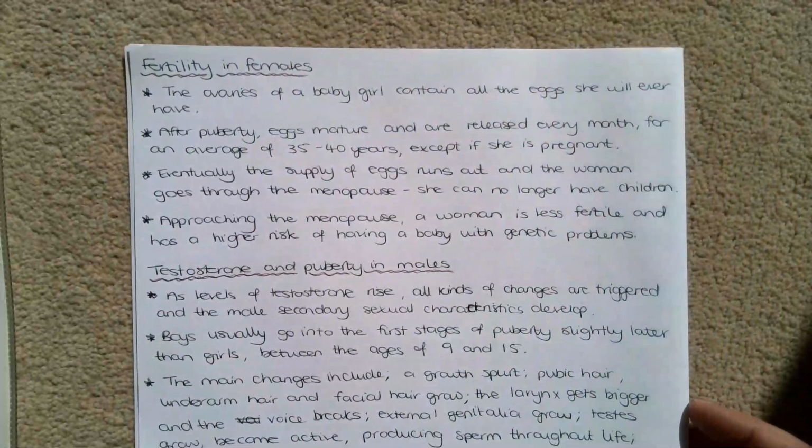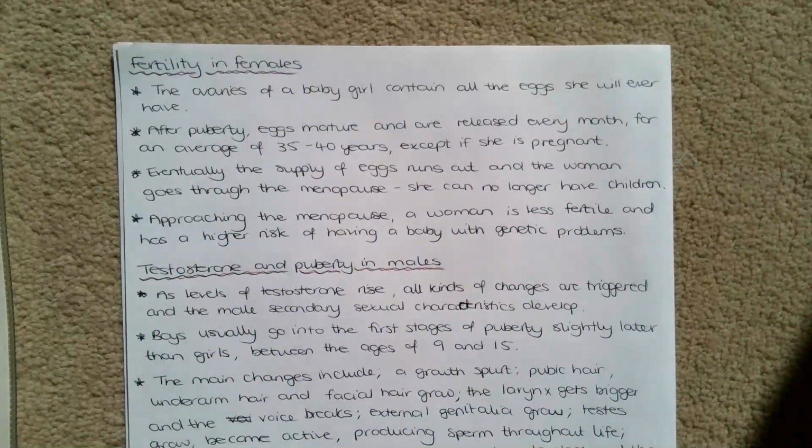Let's have a quick look at fertility in females. The ovaries of a baby girl contain all the eggs she will ever have. So baby girls are born with all the eggs they'll ever have. After puberty, eggs mature and are released every month for an average of 35 to 40 years, except if she is pregnant. Eventually the supply of eggs runs out and the woman goes through the menopause. After she's gone through the menopause, she can no longer have children.